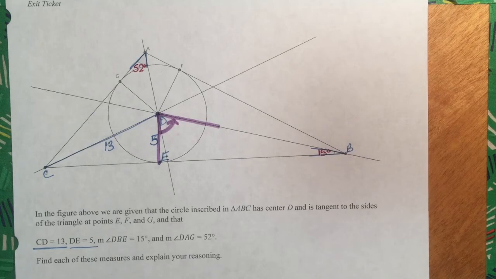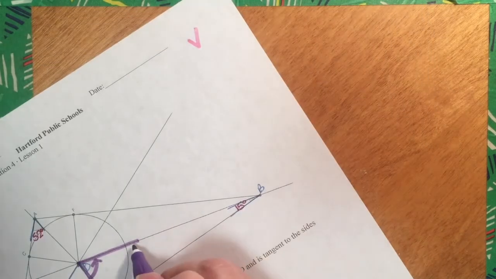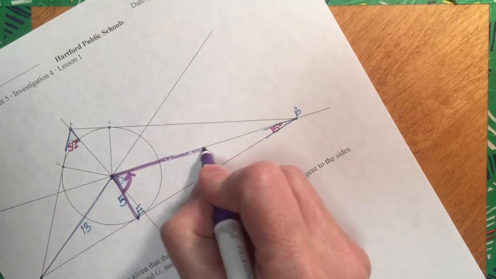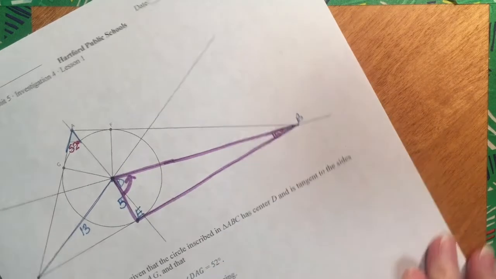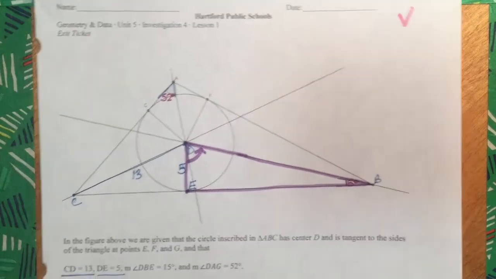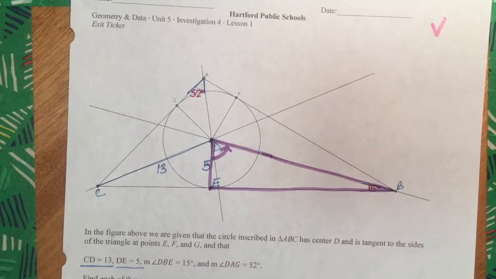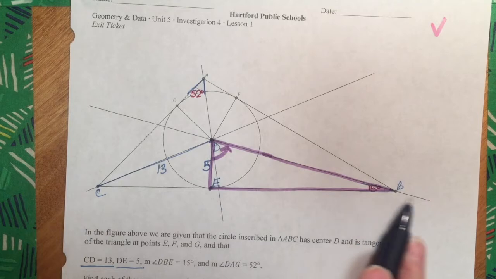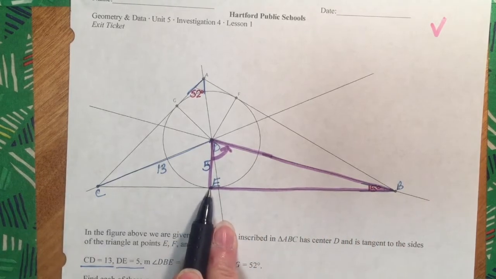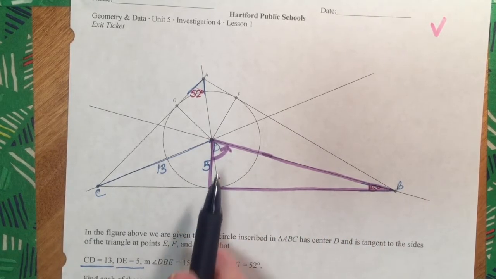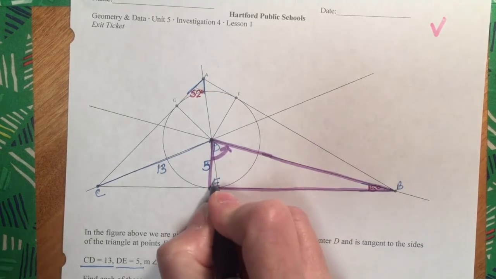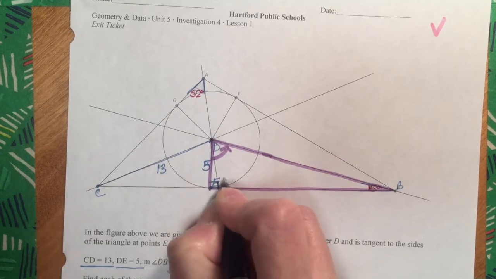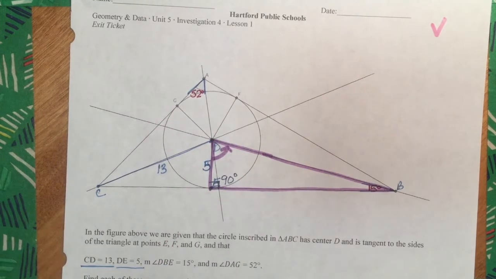So we already know, if we look at this triangle here, I'll outline it. If we look at this triangle only, and we ignore the rest of the diagram for the moment, we already know this angle down here is 15 degrees. They told us that. You may recall that when you have a line that's tangent to the circle, that touches the circle at one point, a radius that goes from the center of the circle to that point of tangency is always going to be a 90-degree angle. So we know that that is a 90-degree angle.